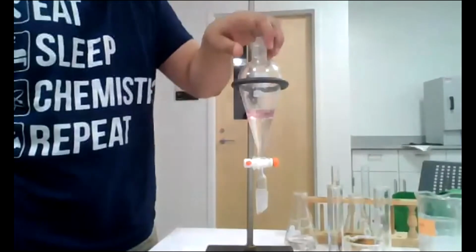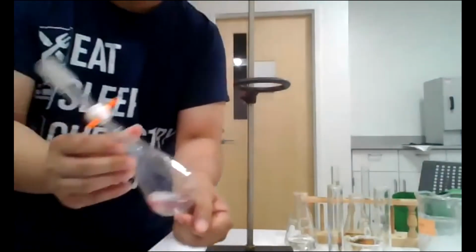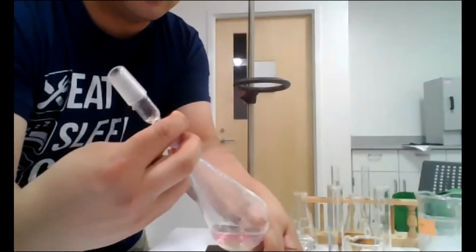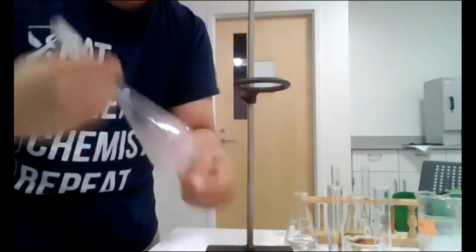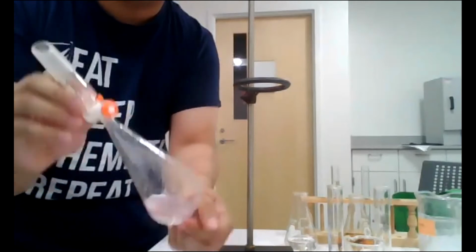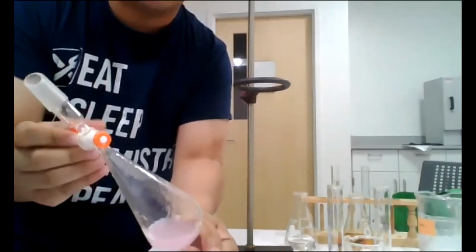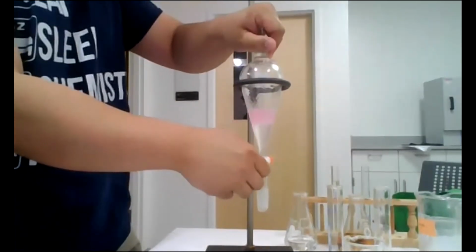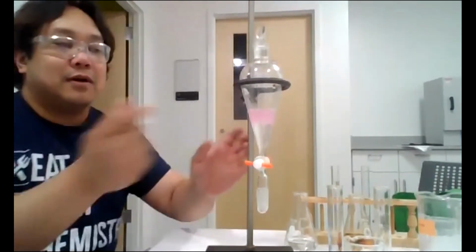So here's the stopper. Maybe listen very carefully. Maybe there's some gas. I heard a little bit, but not that much. Shake, vent. Let me move it towards me. Shake, vent, shake, vent. That is the second extraction. Well, let me say that is the second serving of cyclohexane.